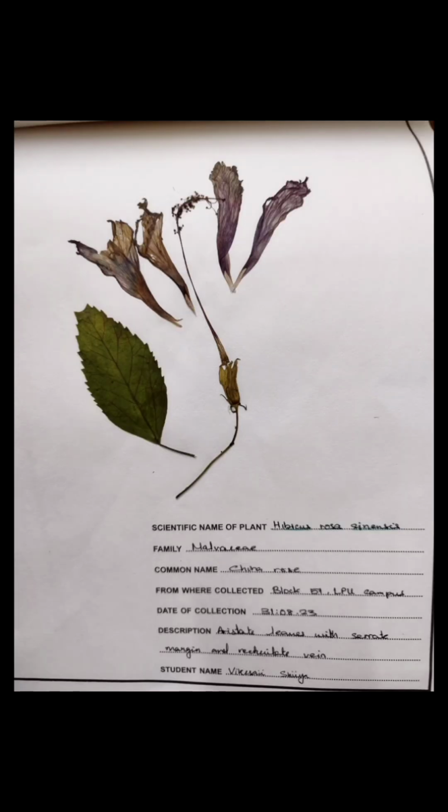The 12th specimen is commonly called China rose from the family Malvaceae. The scientific name of the plant is Hibiscus rosa-sinensis. Its description: it has an aristate leaf at the earlier stage, but when it reaches maturity, it has a diamond-shaped leaf with a serrated margin and reticulate venation.